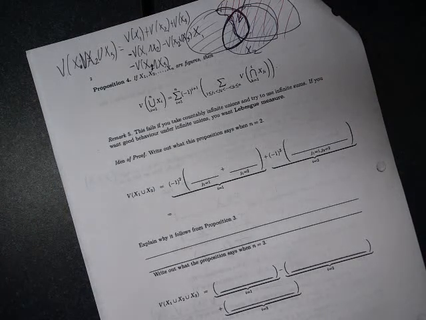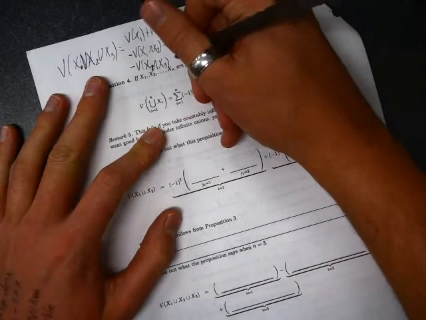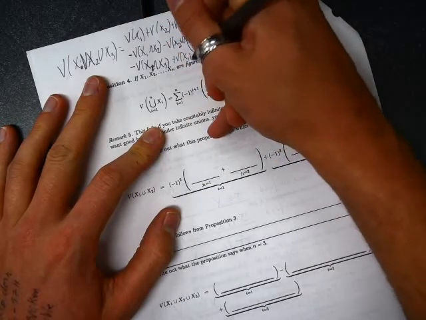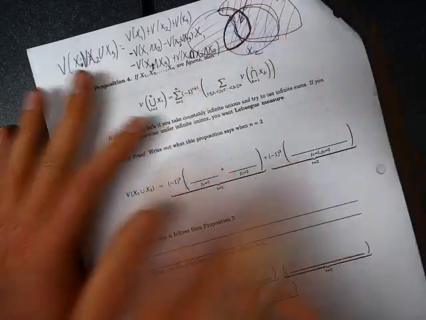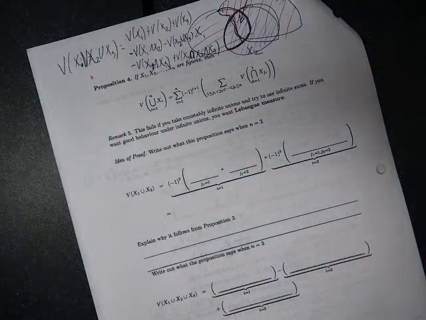And that's what this theorem is saying. It's just unpackaging what that result gives. Plus v of x1 intersect x2 intersect x3. It's just unpackaging that idea.